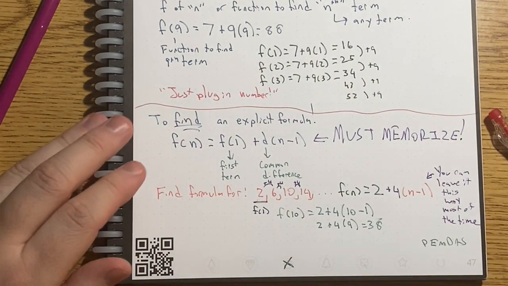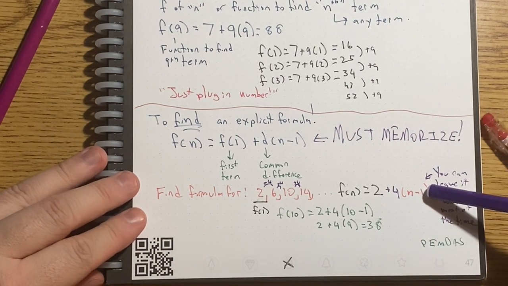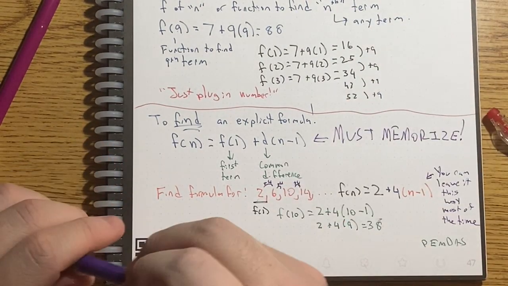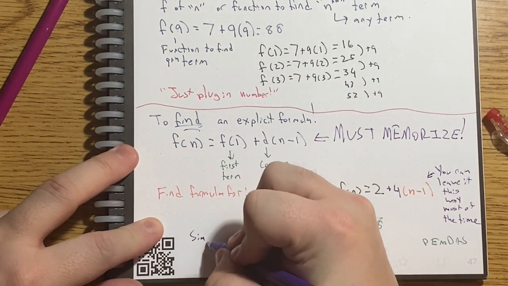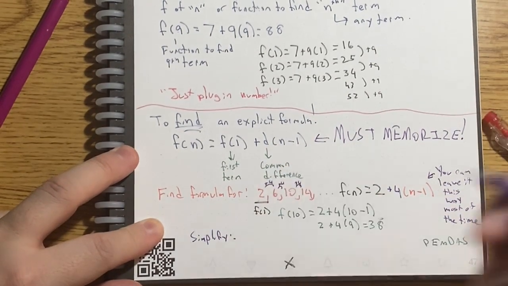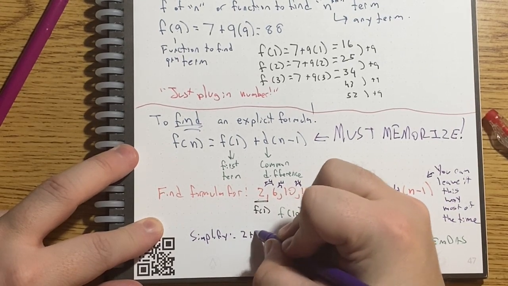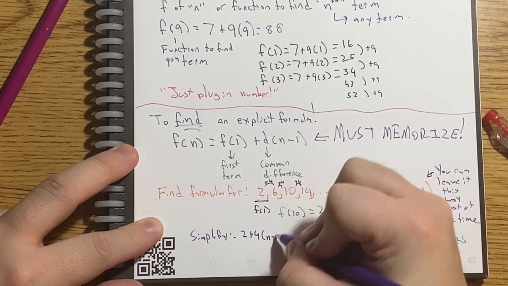So you should hopefully notice that this formula looks different than what we did up here. And that's because they have simplified. 2 plus 4 times n minus 1.